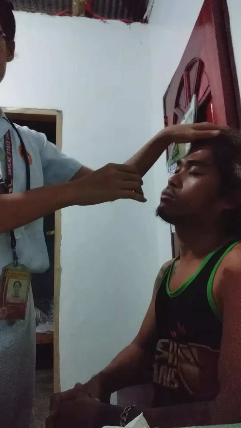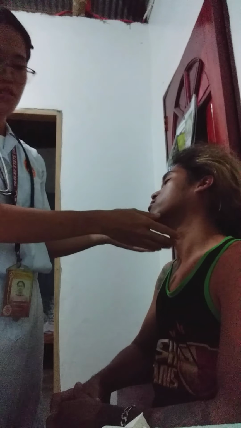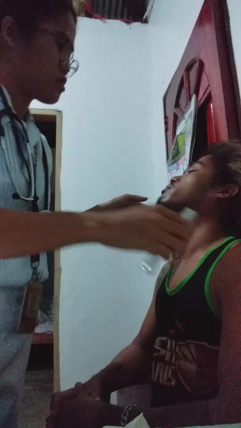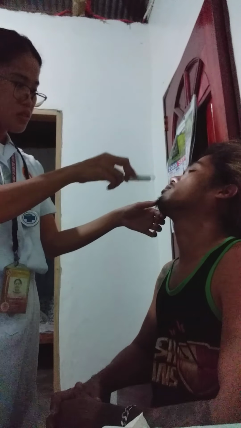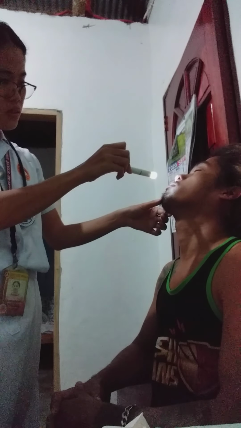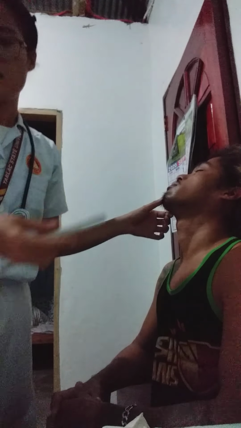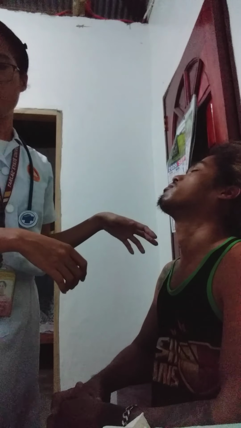The ear is non-tender and the nose is pink and moist with uniform color and no lesions.